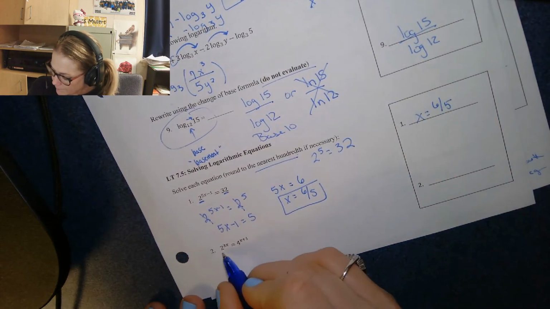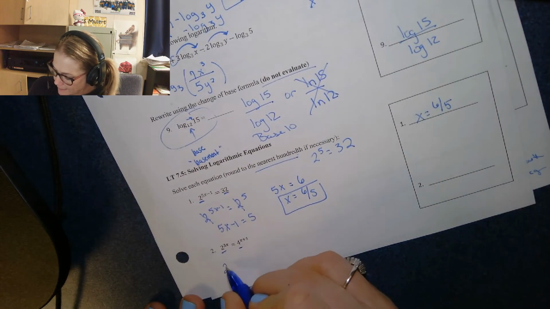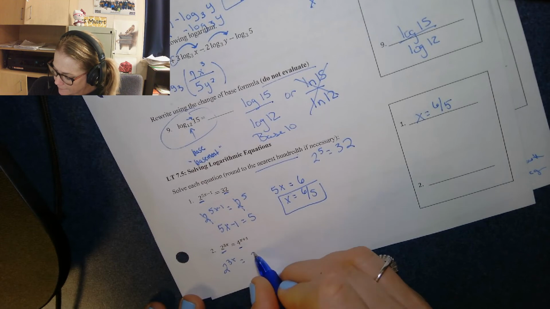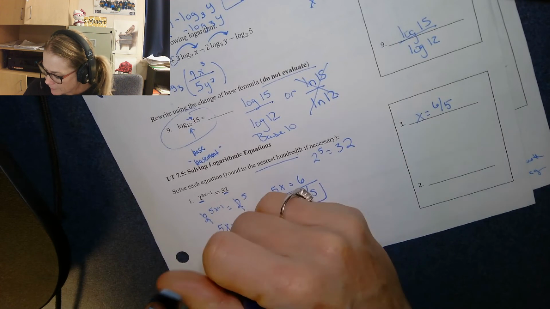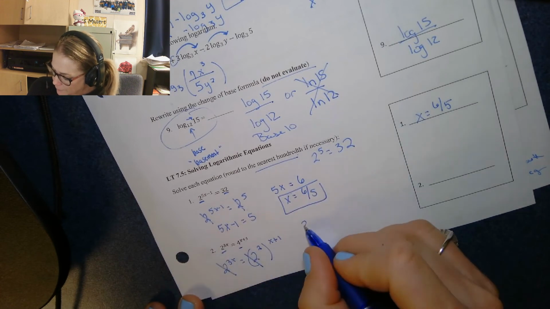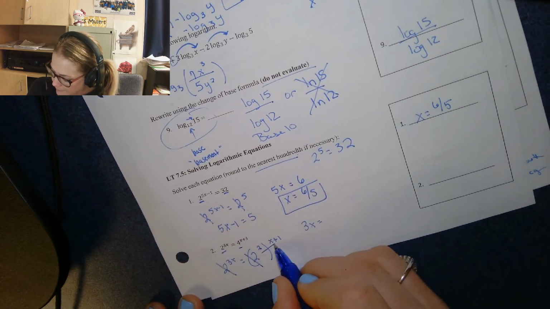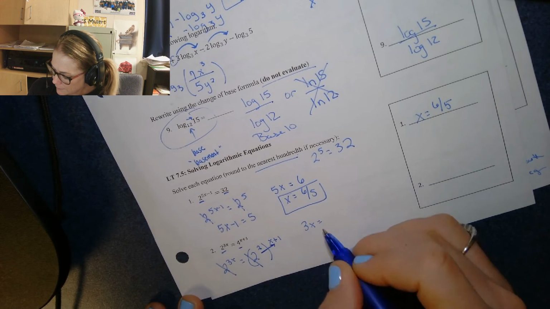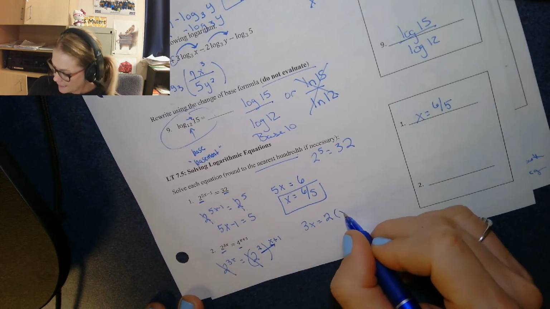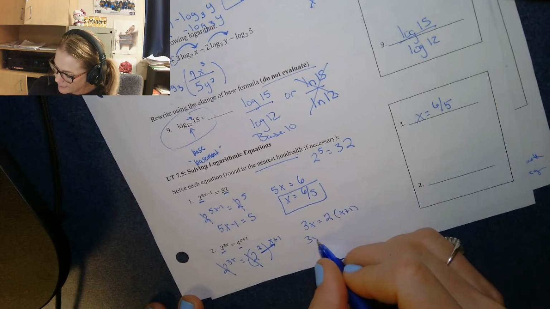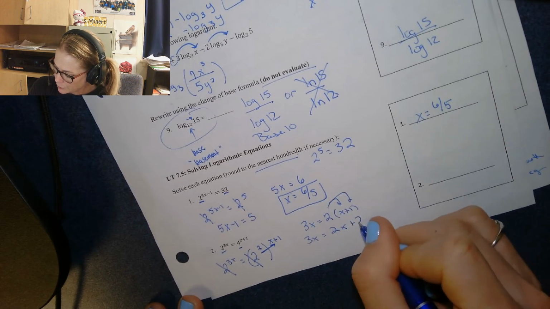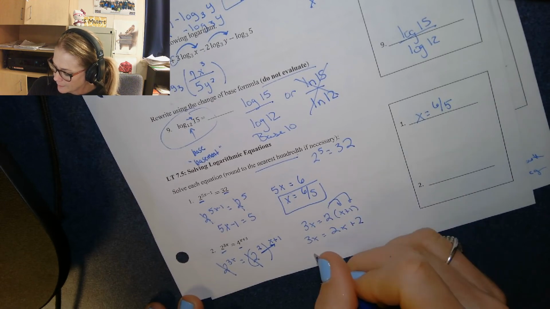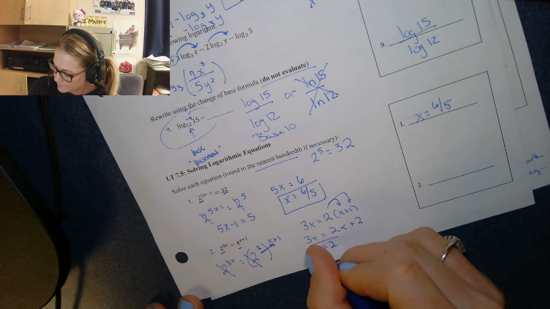Okay, here, bases are compatible. We like that. 2 to the 3x. 4 I can think of as 2 squared to the x plus 1. So the bases cancel. I set 3x equal to, and this is a power to power, so this is 2 times x plus 1. 3x equals 2x plus 2. Minus 2x, x equals 2.